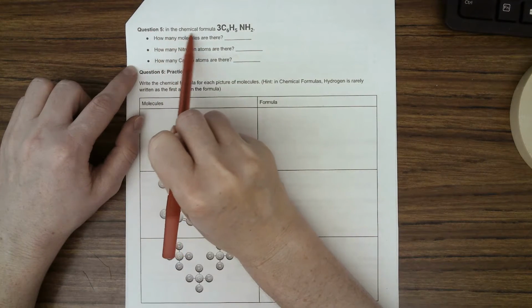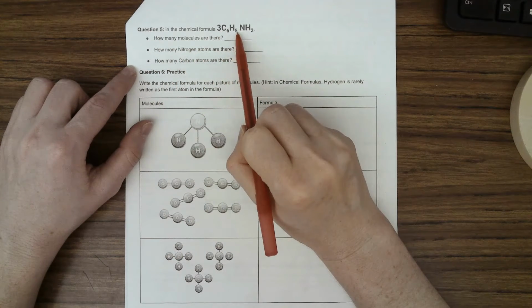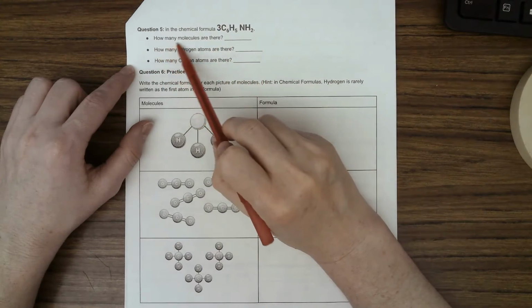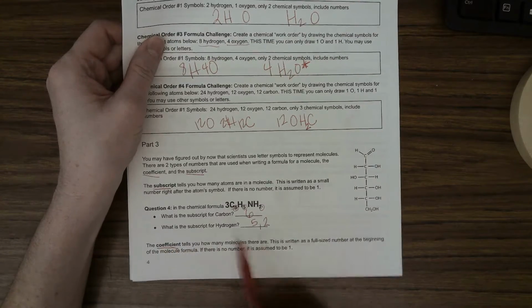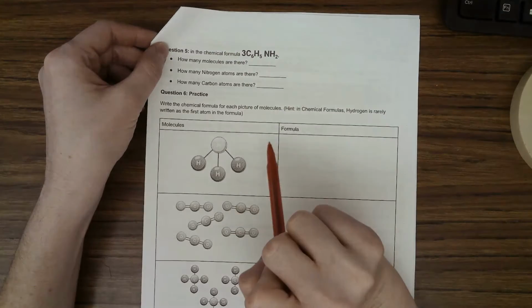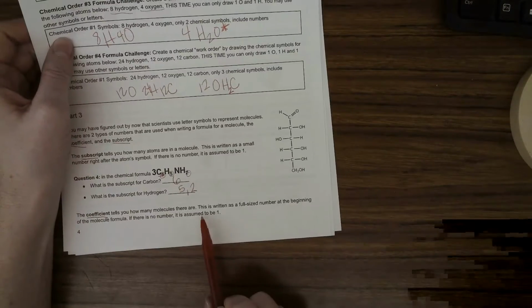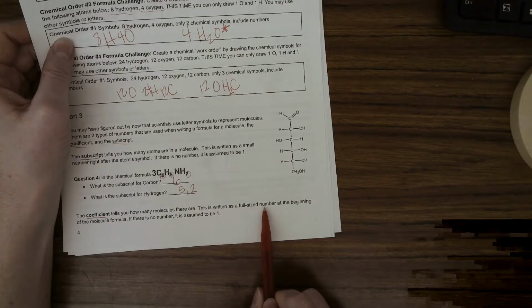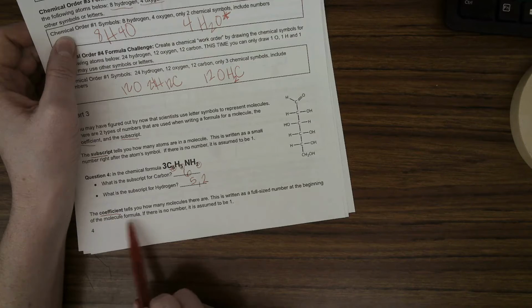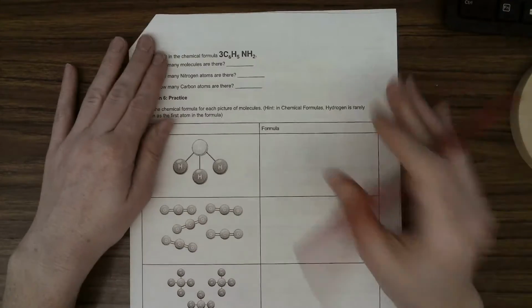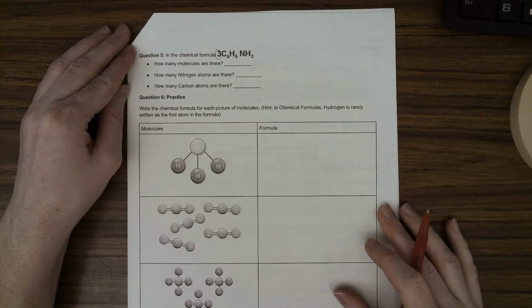Question 5. In the chemical formula 3C6H5NH2, how many molecules are there? Well, we just learned the coefficient is what tells you how many molecules there are. So which one of these numbers is the coefficient? Well, we know that it says this is written as a full-sized number at the beginning of the molecular formula. So the number at the beginning is our coefficient. That number tells us how many molecules there are.